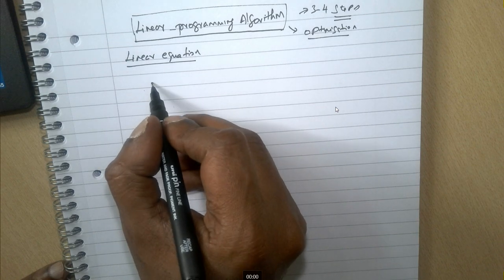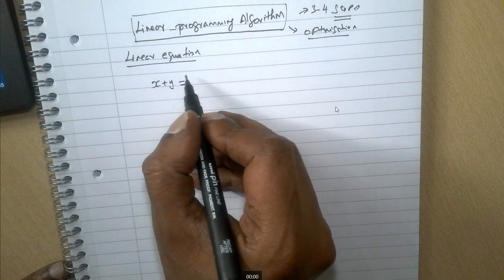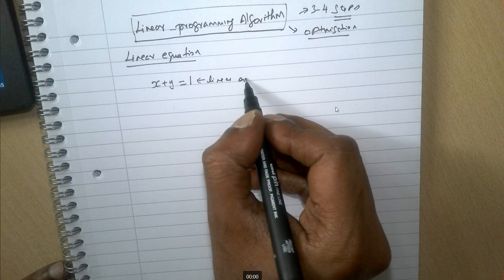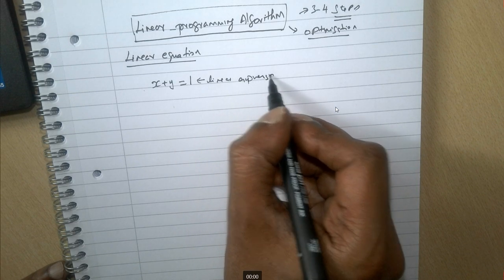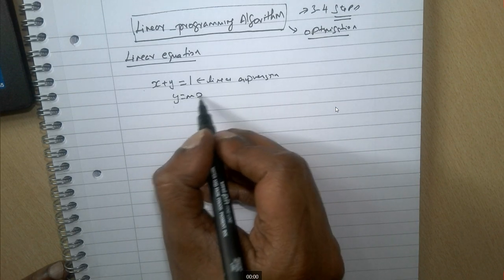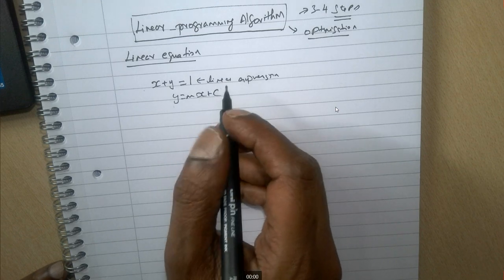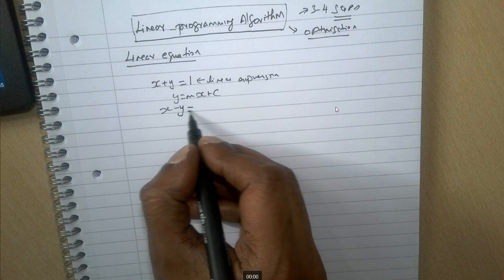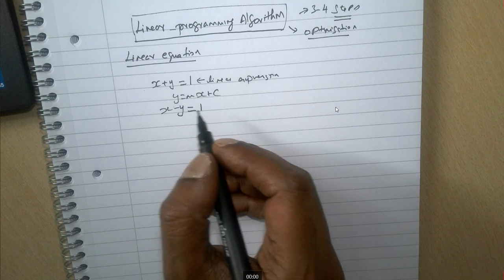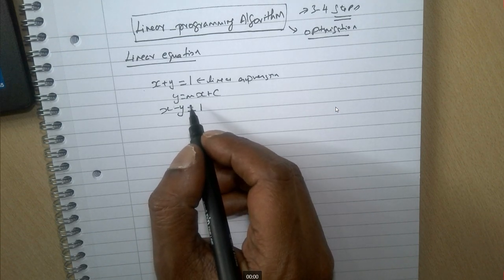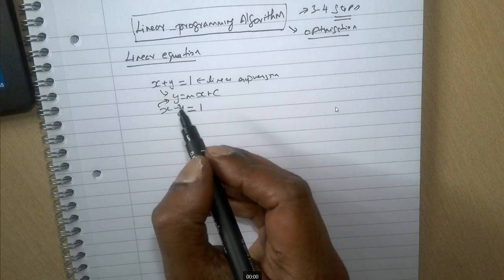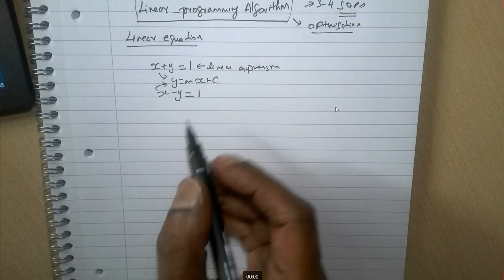This is something you should know by this time. So x plus y, this is one example of a linear expression. This is something that looks similar to y is equal to mx plus c. And then another type of linear equation is x minus y equal to 1. This is another type of linear expression. So both of these equations look similar to y is equal to mx plus c.